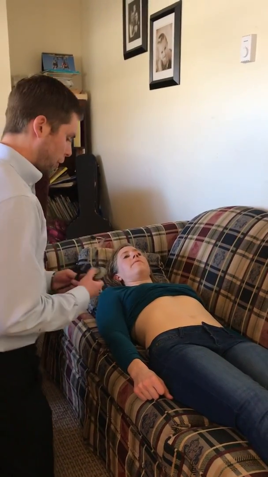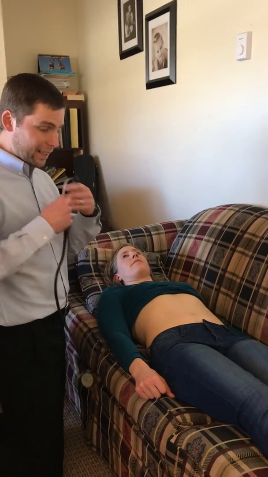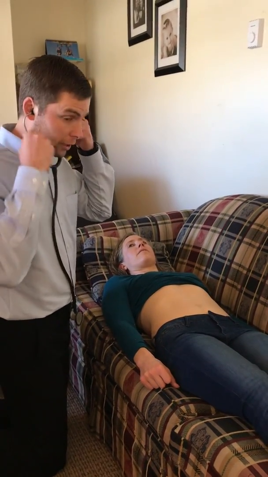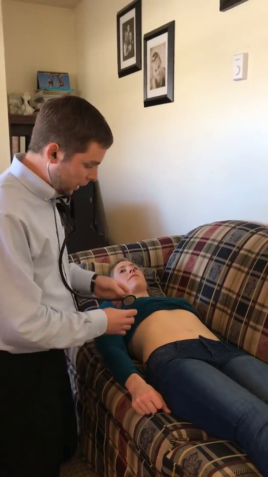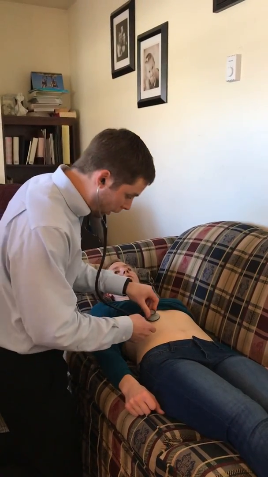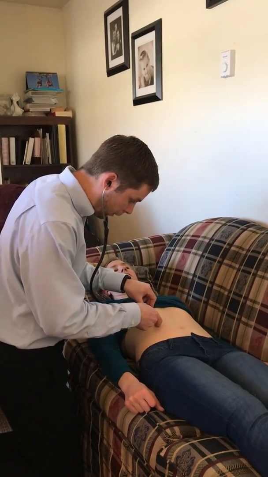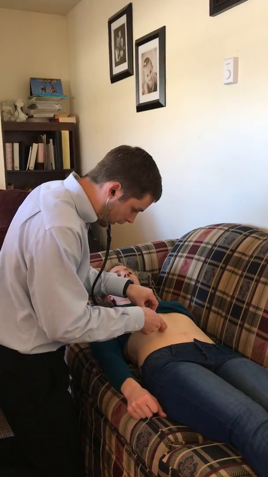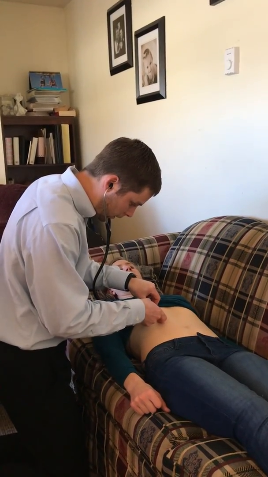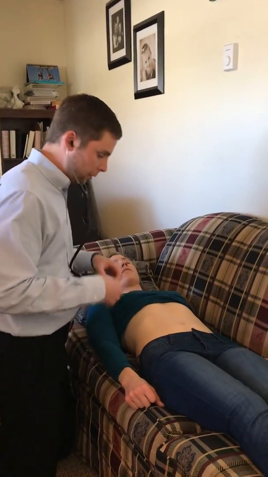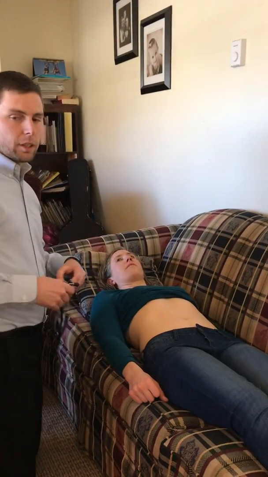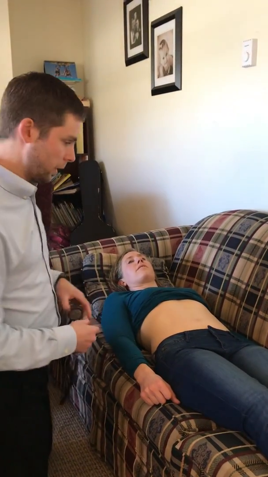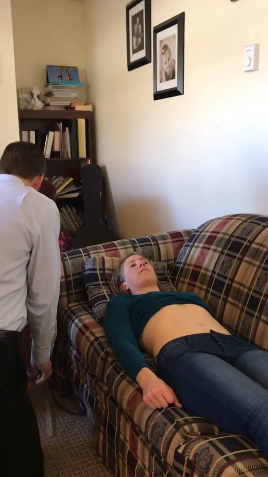Next, I can do the scratch test, which is where I'm listening while I gently scratch the patient's skin and I should hear it getting louder as I get closer to the liver. Again, just a sign of the liver placement and if the liver is enlarged or not.